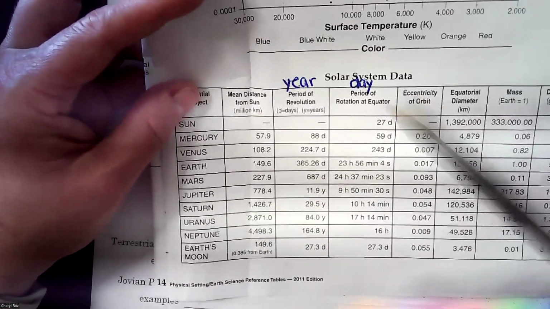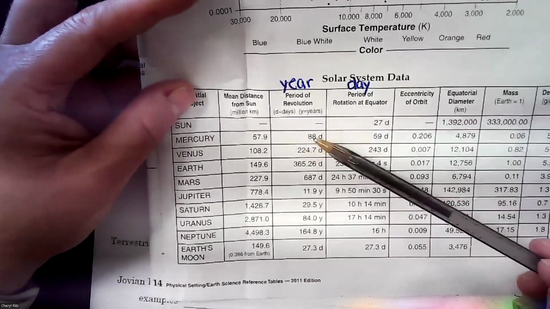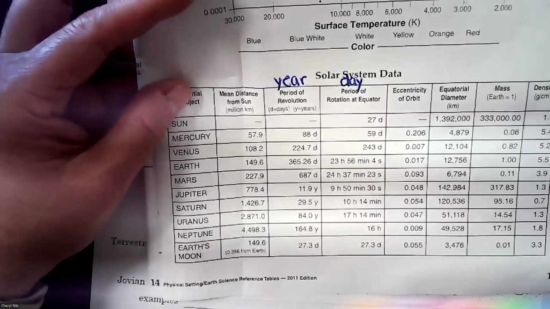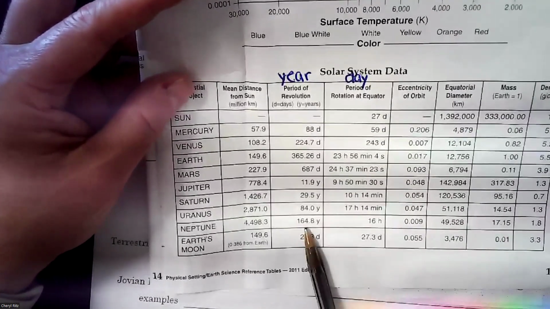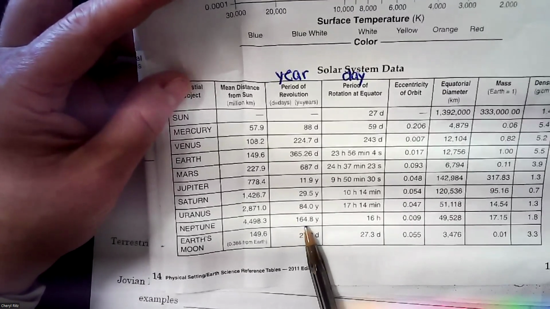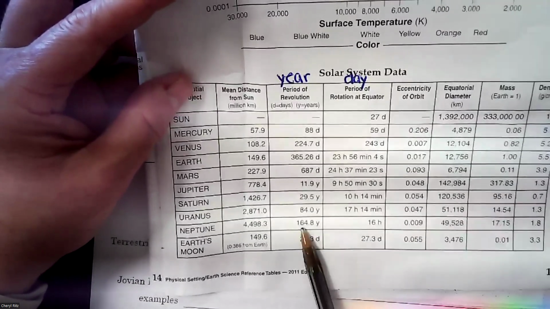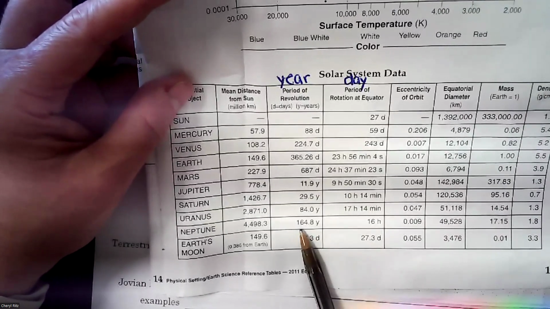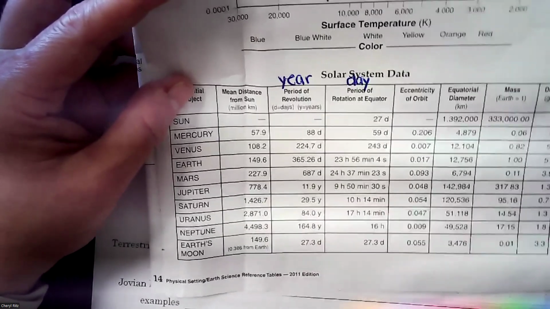So you can see some of the weird stats here. A year on Mercury is equivalent to 88 Earth days. So it takes Mercury 88 days to go around the sun. When if you look way down here at Neptune, it takes Neptune 164.8 Earth years to revolve around the sun. So if you wanted to turn 1 on Neptune, you would be 164.8 Earth years old.